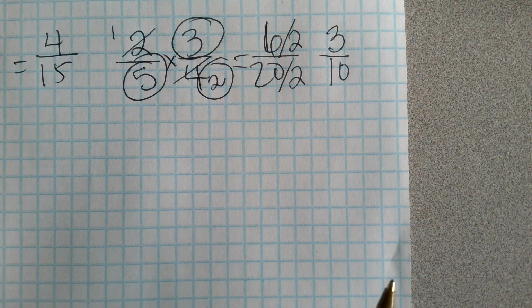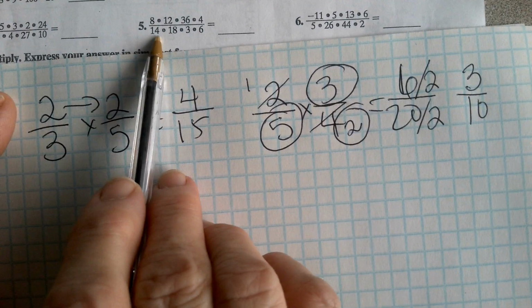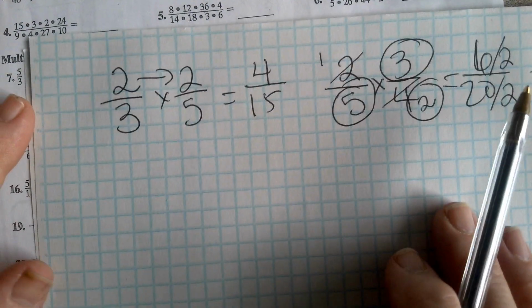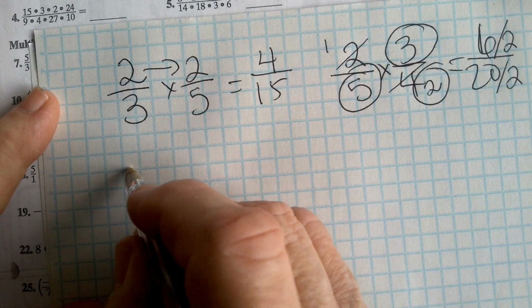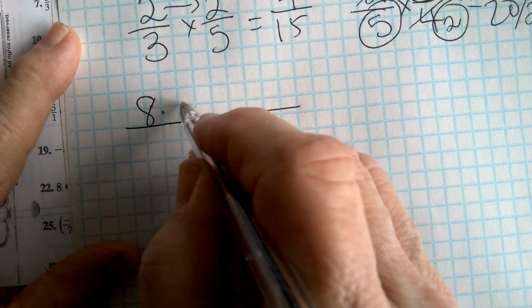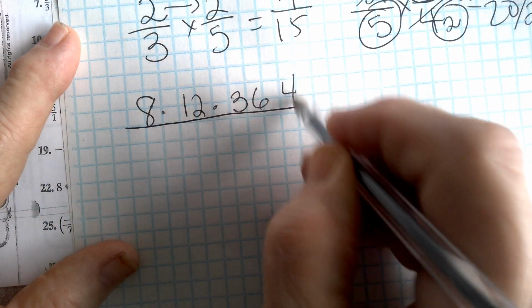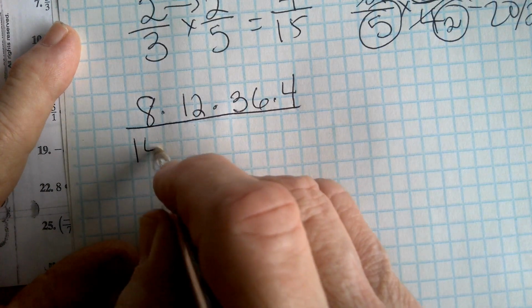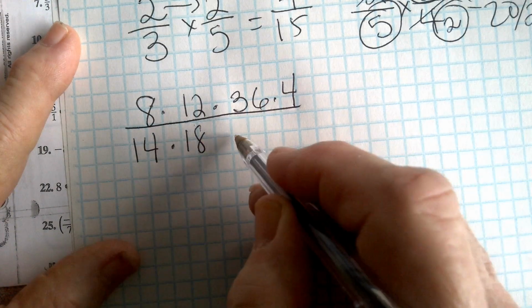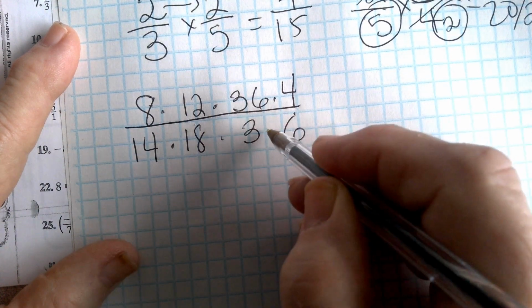So with that said, let's write down on your paper the number 5. So the number 5 is, it's a big one. It is 8, 12, 36, 4, 40. Okay.